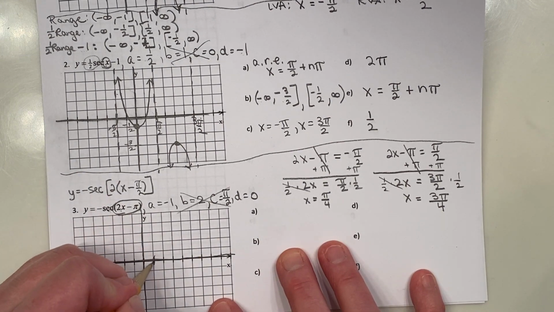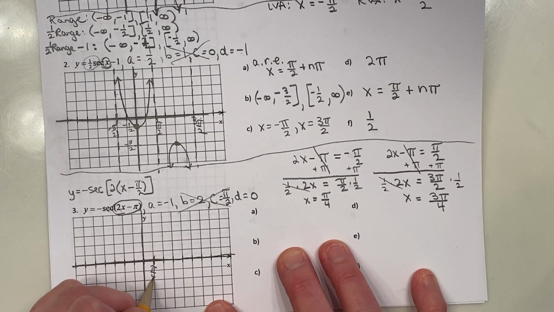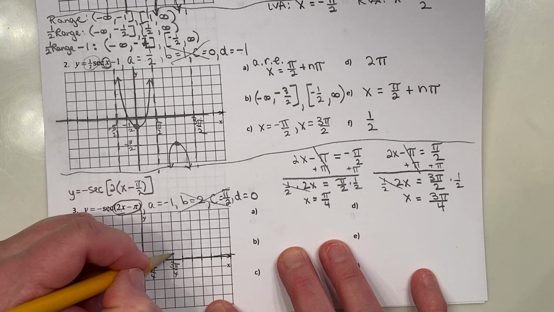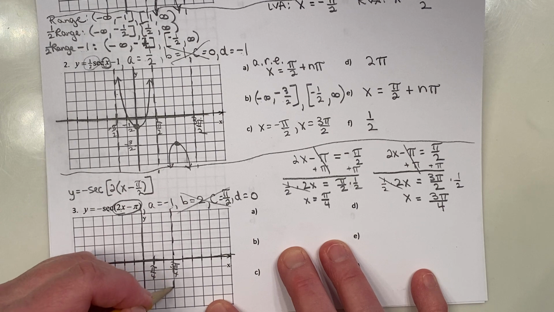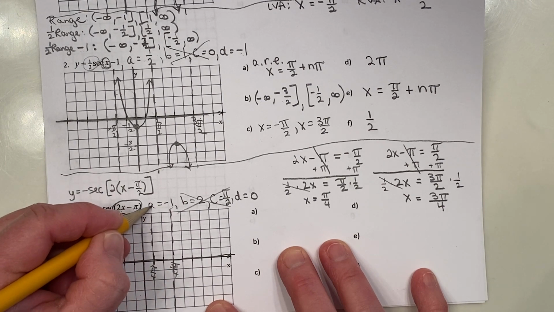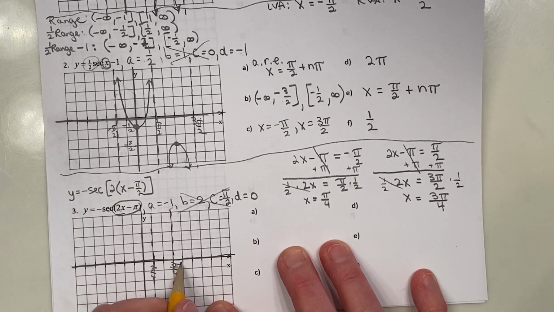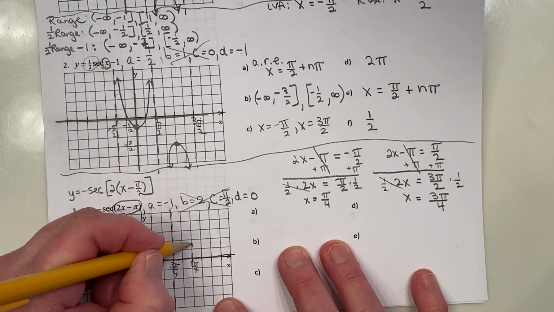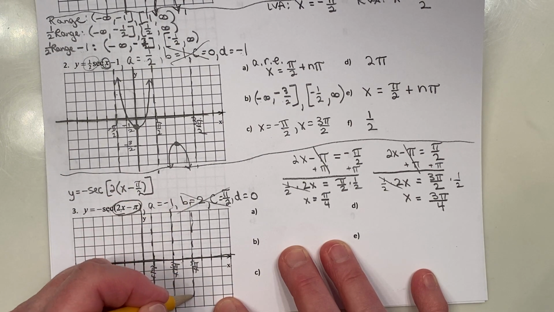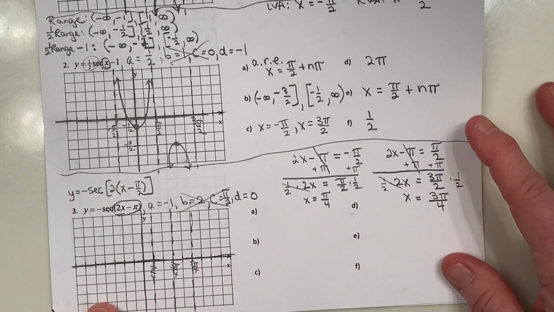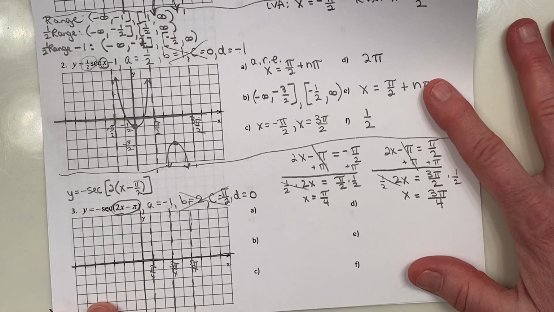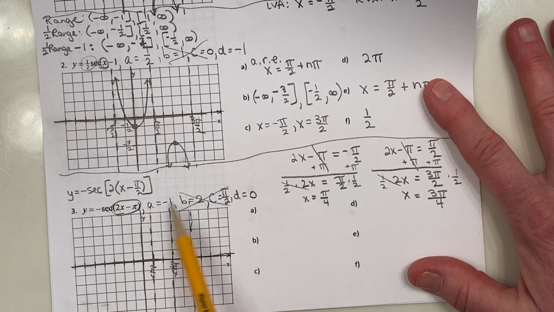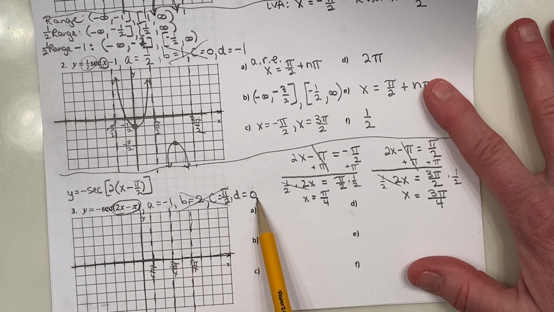I'm going to let one tick mark be a pi over 4. So 2 and then 3 pi over 4. So 4 pi over 4, 5 pi over 4 must be the end of the period. All right, let's see if there's any adjustments based on A and D. Well, at least I don't have to shift it up or down.